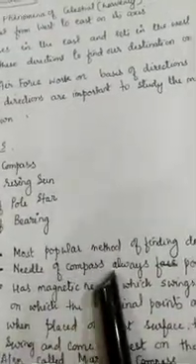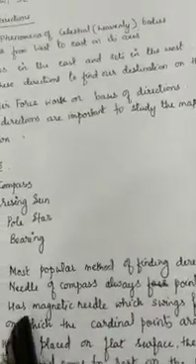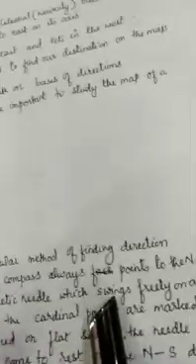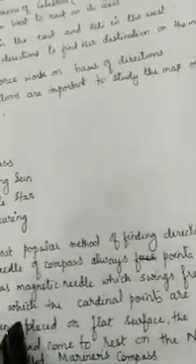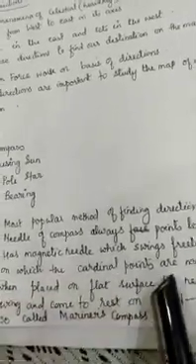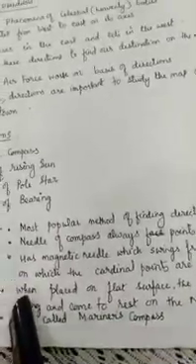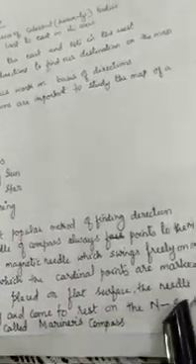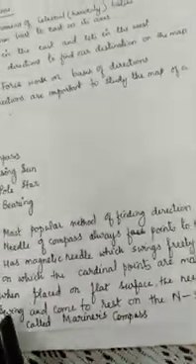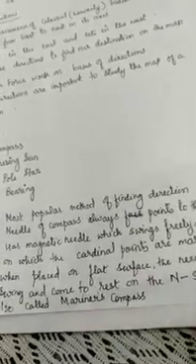It has a needle which always points to the north, and this magnetic needle swings freely on a dial on which the cardinal points are marked. When placed on a flat surface, the needle will swing and come to rest on the north-south direction, and this is known as Mariner's compass also.